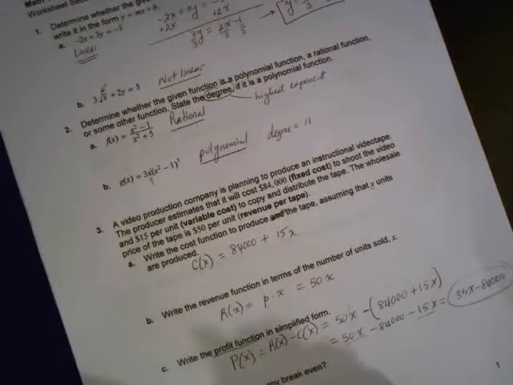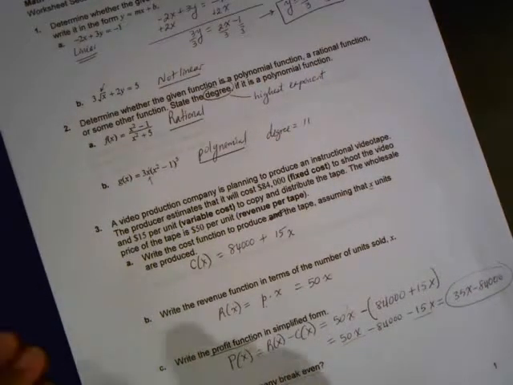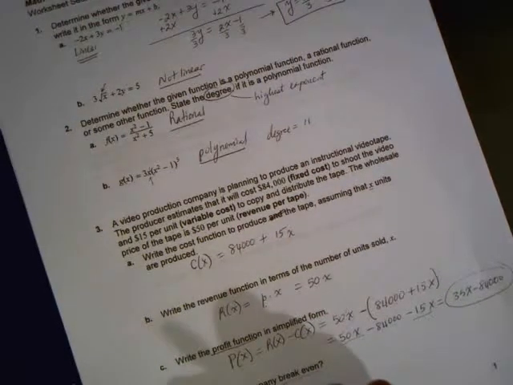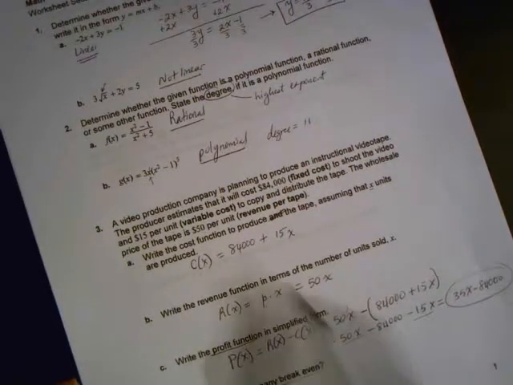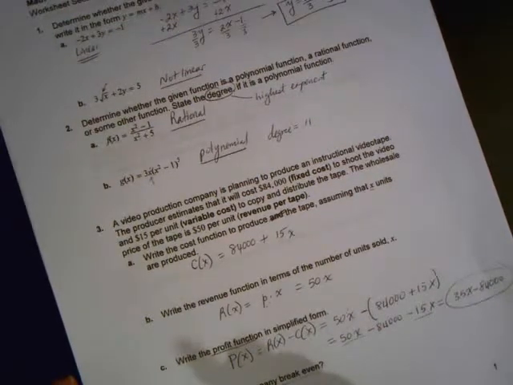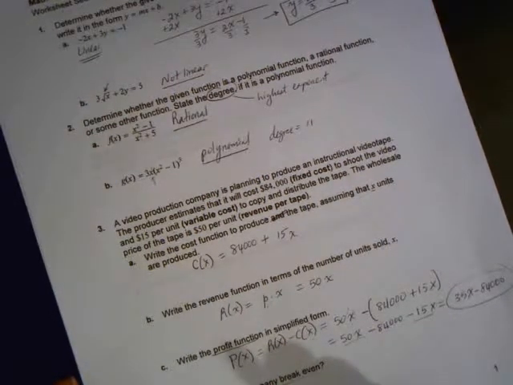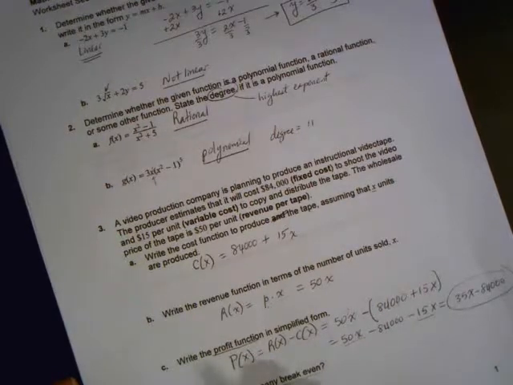When will the company break even? Break even meaning the profit is 0. Okay, so profit is 0, or revenue is the same as cost. So let's set this to be 0. 35x minus 84,000 equals 0. Add 84,000 to both sides. Divide by 35.